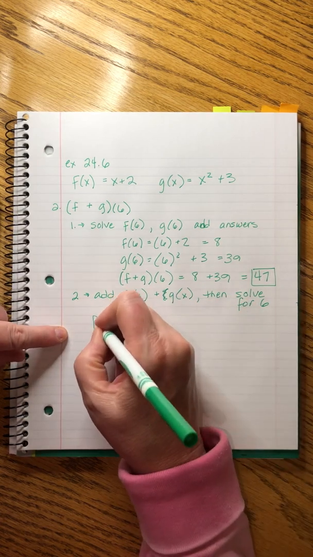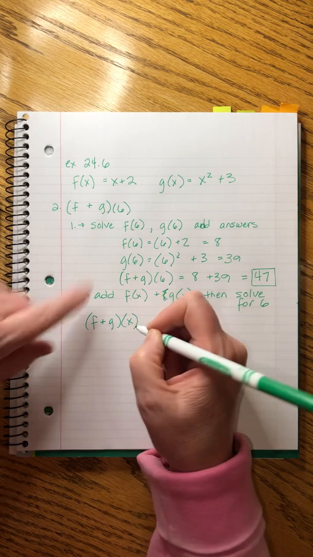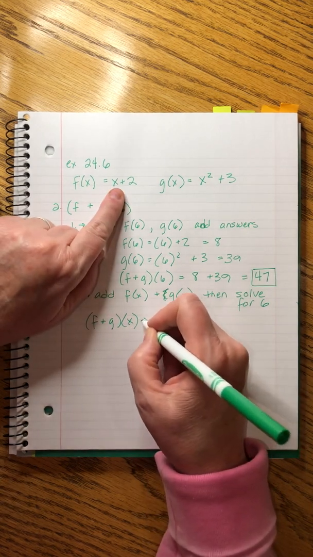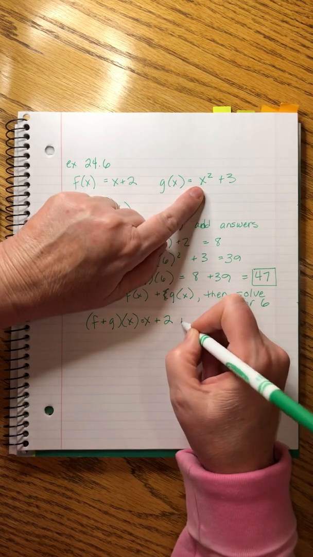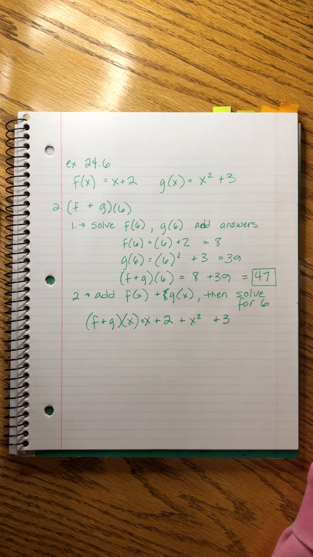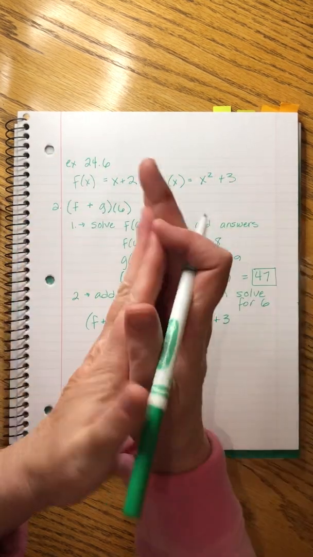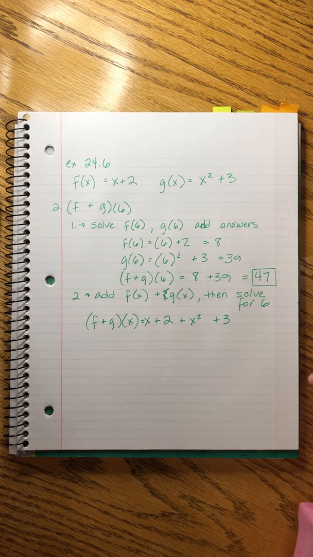So the f plus g of x is going to equal x plus 2 plus x squared plus 3. See, I'm combining the functions first. I'm building a new machine rather than just cranking through the separate answers in the individual machines. I hope that made sense. It made sense to me, but that's not saying that it makes sense to you.